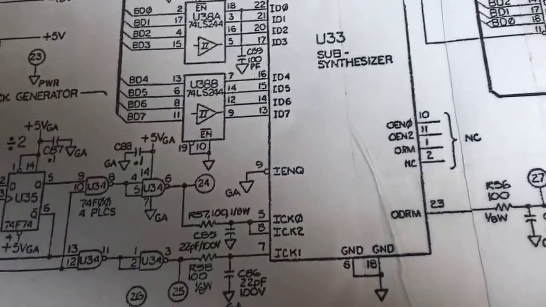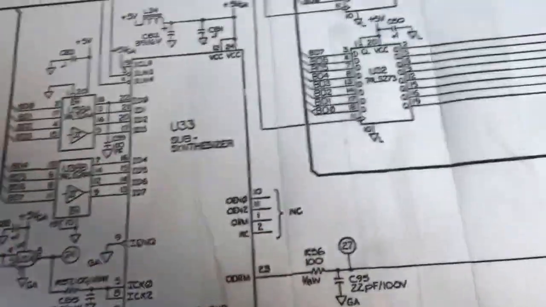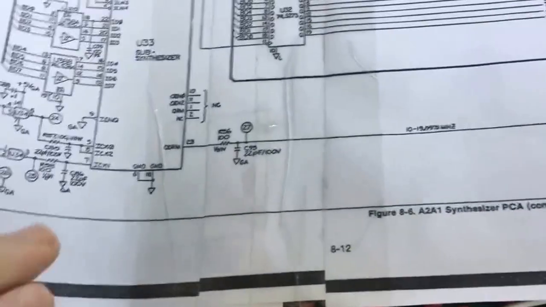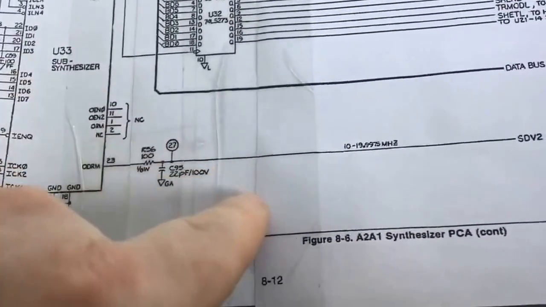Or 14, whatever you want to call it. So here looks okay. So I don't think this sub-synthesizer is a problem, at least doesn't appear to be. Right, so let's measure in the synthesizer output. So obviously I've measured here. Now I'm going to measure the output of that U33.